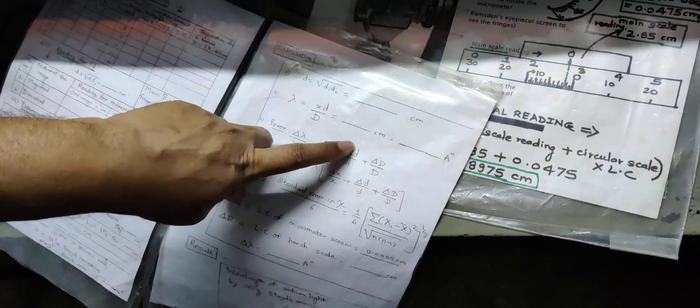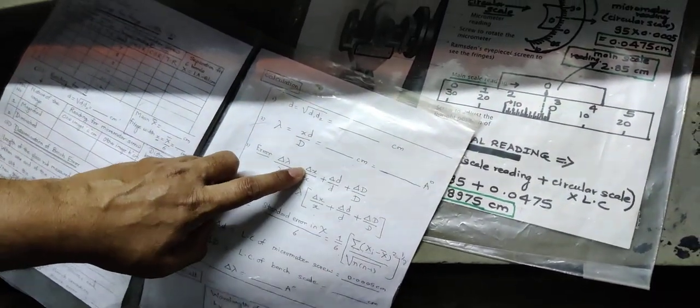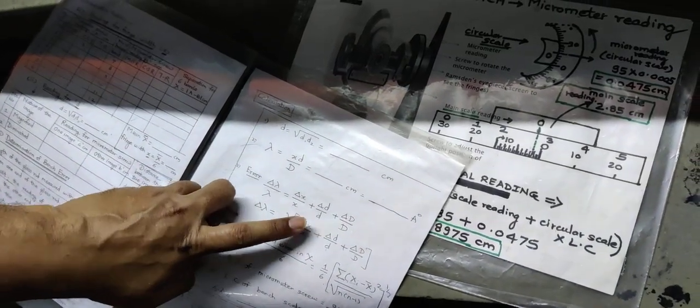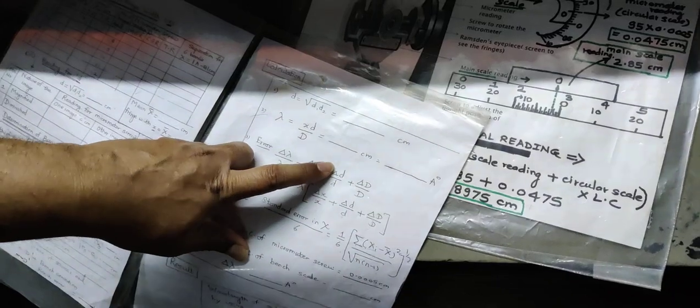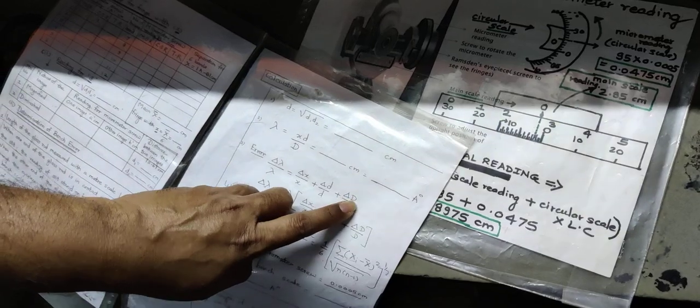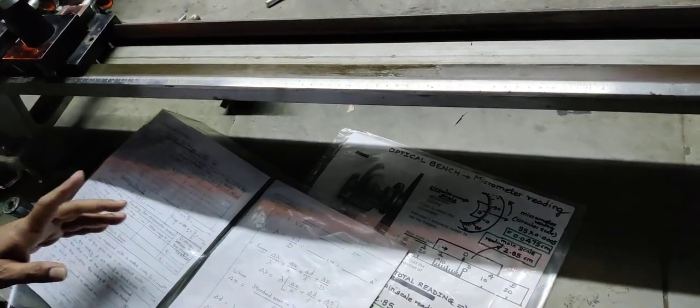Delta lambda by lambda equals delta x by x plus delta d by d plus delta D by D. Here, error in the fringe width upon the fringe width. Then d, the distance between the two virtual sources, delta d is the least count of this micrometer, 0.0005. Then capital D, the least count of the scale of the optical bench upon D. D is the distance.